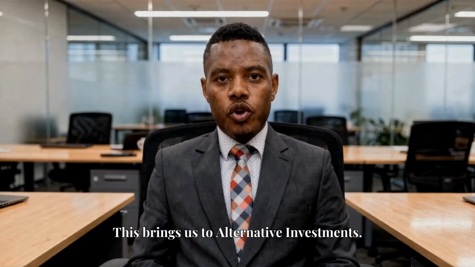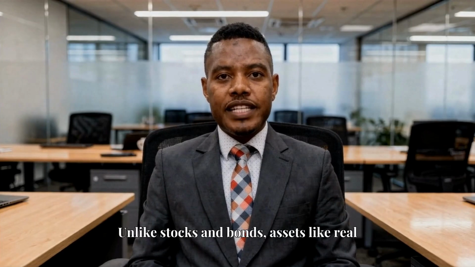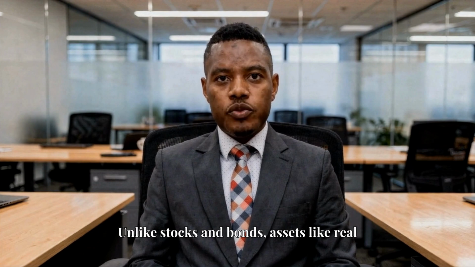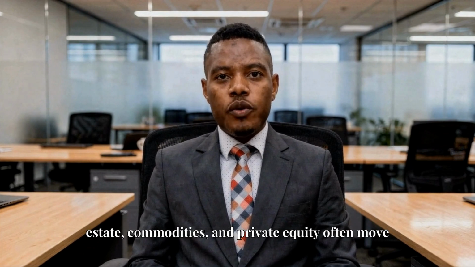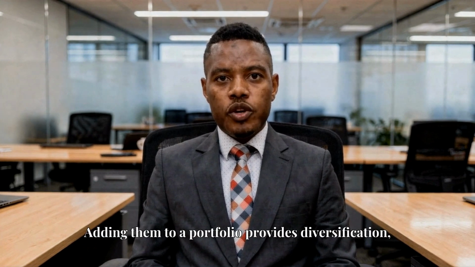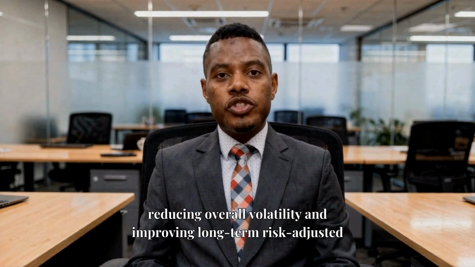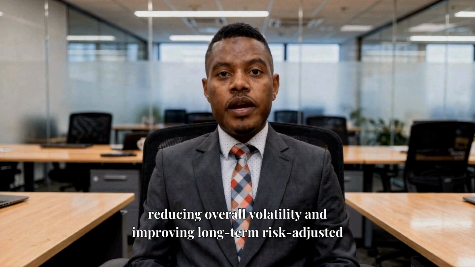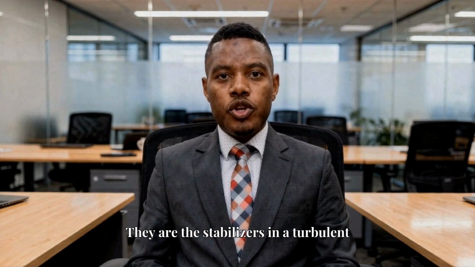This brings us to alternative investments. Unlike stocks and bonds, assets like real estate, commodities, and private equity often move independently of the stock market. Adding them to a portfolio provides diversification, reducing overall volatility and improving long-term risk-adjusted returns. They are the stabilizers in a turbulent market.